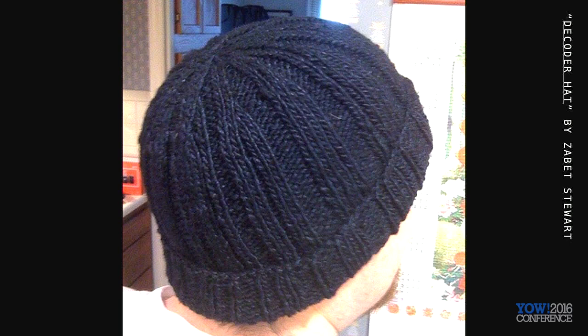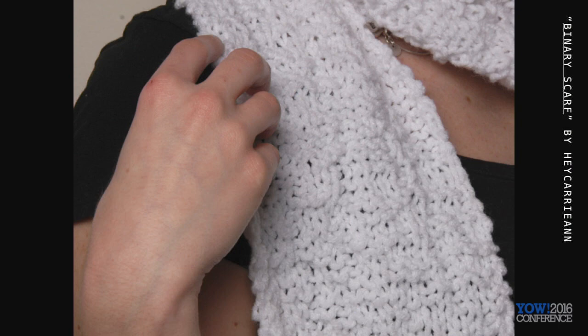Now, if you wanted to encode something longer, you could knit a scarf. So this scarf encodes the binary source code to Ravelry.com, which is basically GitHub for knitters. You are giggling. With knits as the ones and purls as the zeros. So using that scheme, you could encode pretty much anything digital.